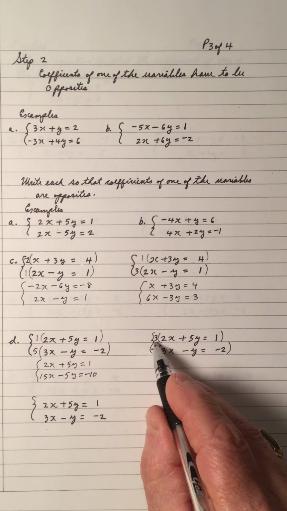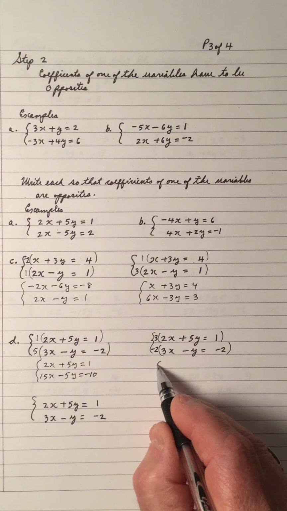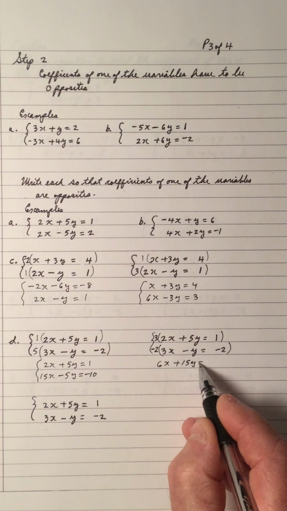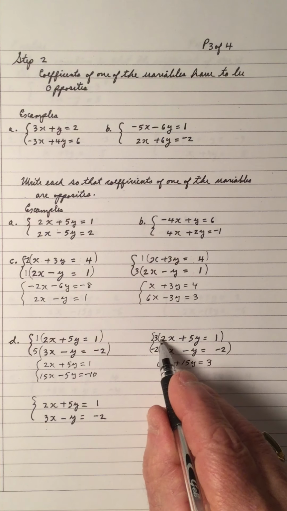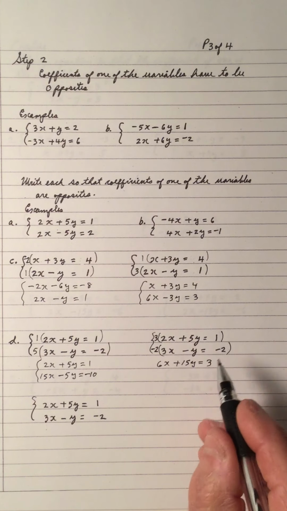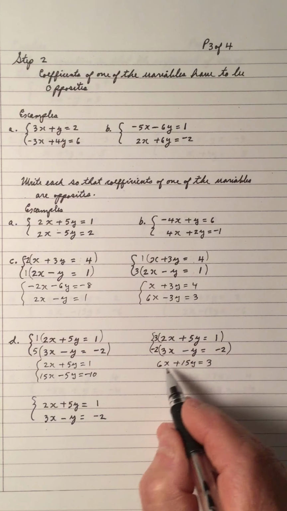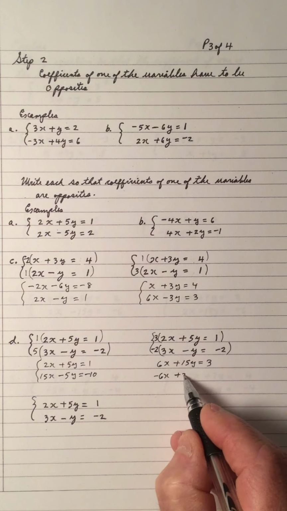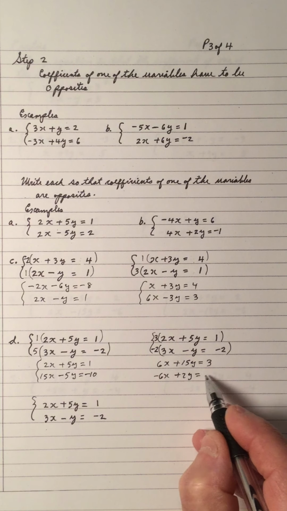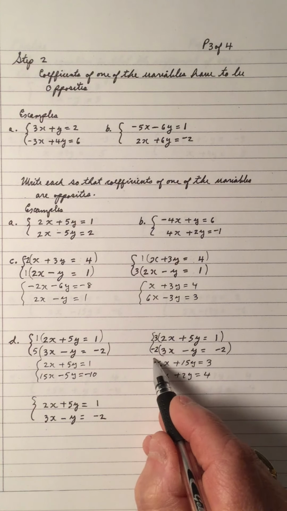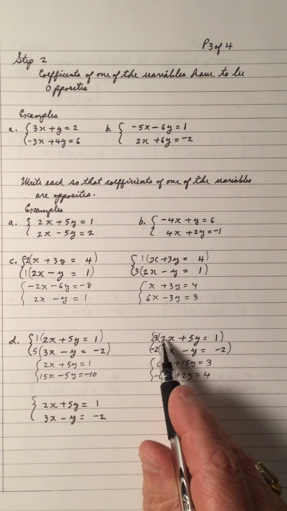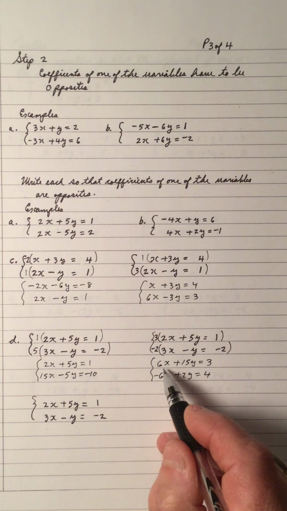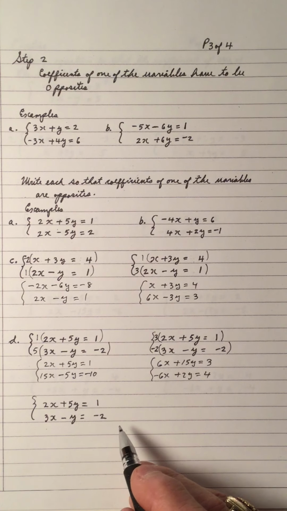If I multiply by 3, I'll get 6x plus 15y equals 3. 3 times 2, 3 times 5, 3 times 1. -2 gives me -6x plus 2y equals 4. So if I want to eliminate the x's, I would multiply by 3 and -2. And I get the x's the opposite, not the y's.